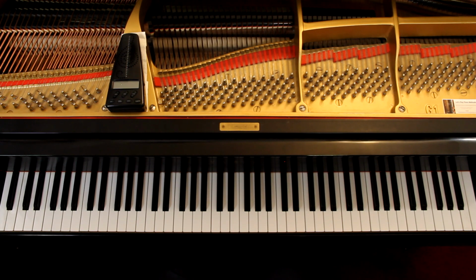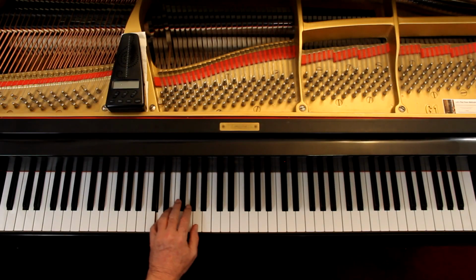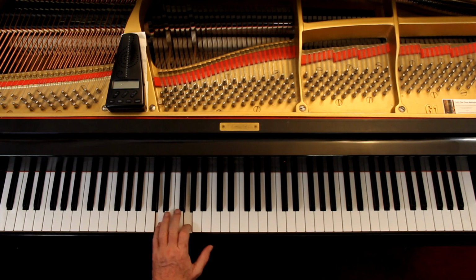Then the left hand, let's see what it's doing. You don't need any other finger numbers. Read the note names here. Or read the notes. 1, 2, 3, 4. A D and a G together. 2, 3, 4, and then a D and an A together.